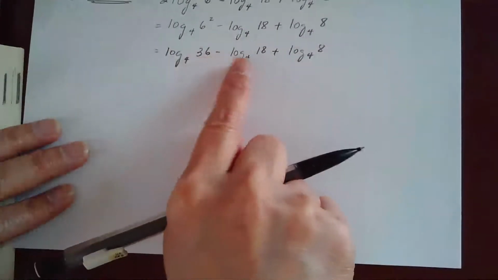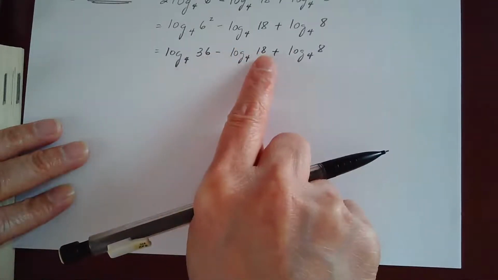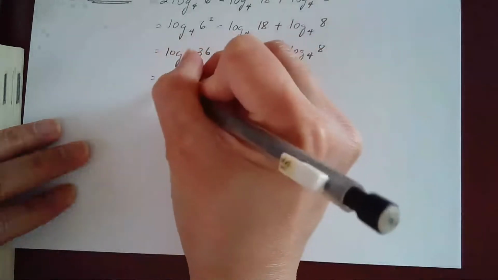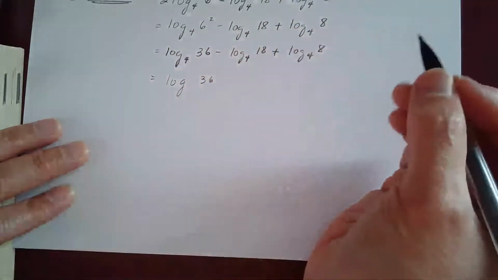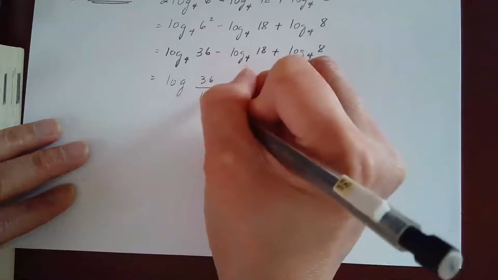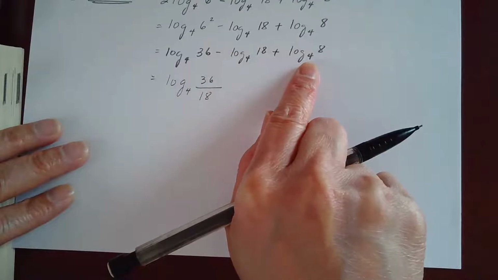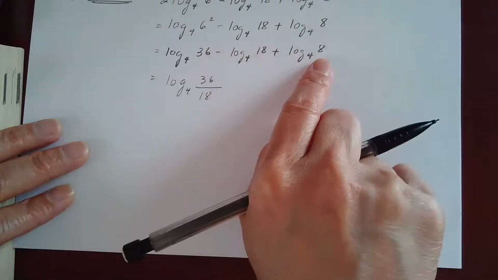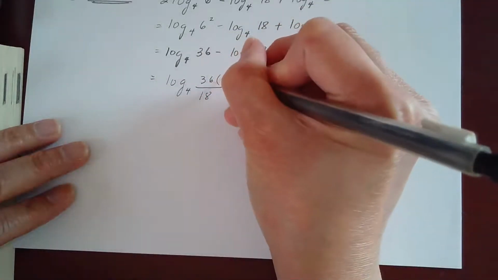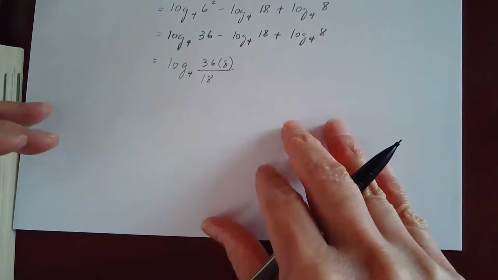These two are being subtracted, so that means 36 has to be divided by 18. Log of 36 divided by 18. And then all of that is being added to log base 4 of 8. Because this is being added, that means multiplying by 8.